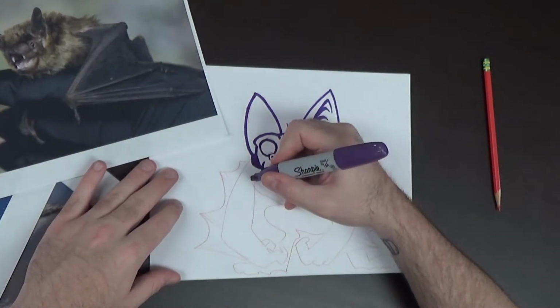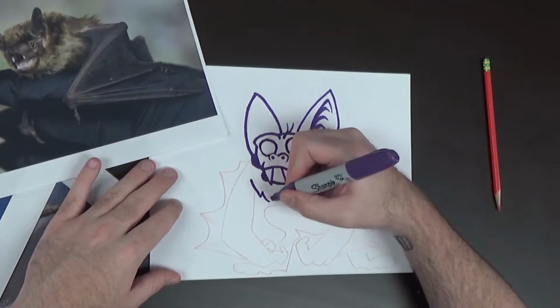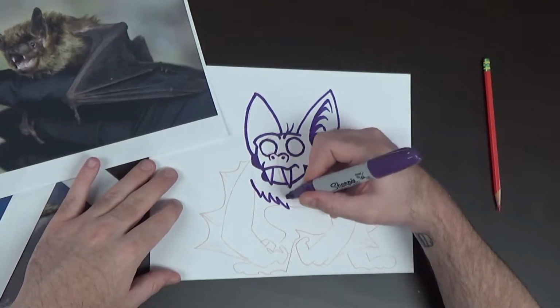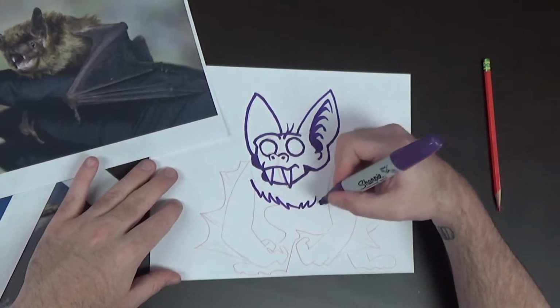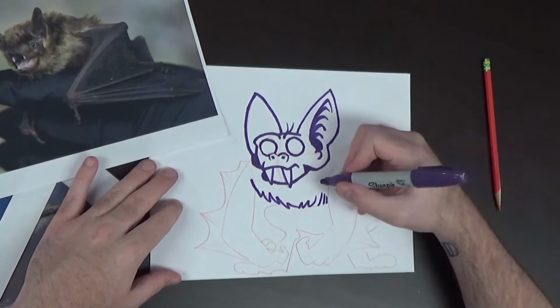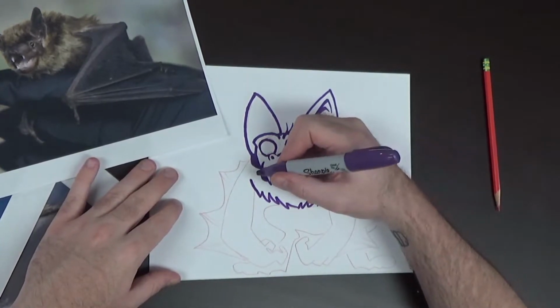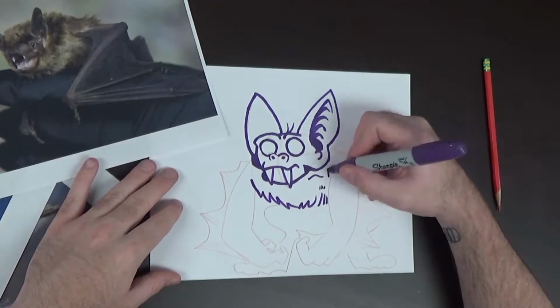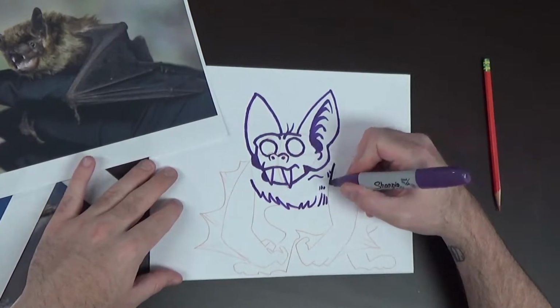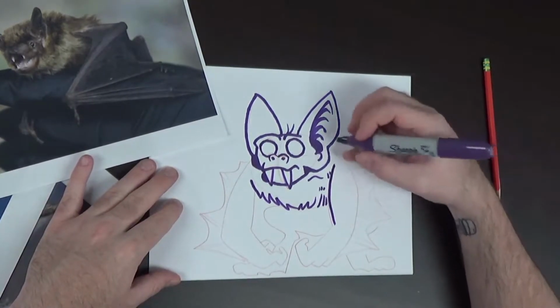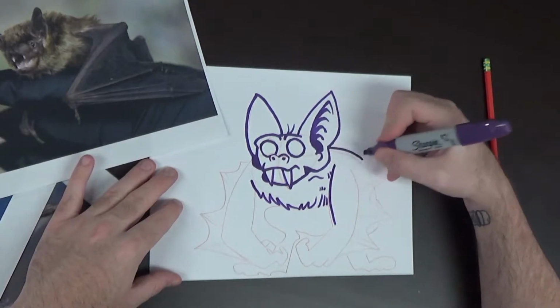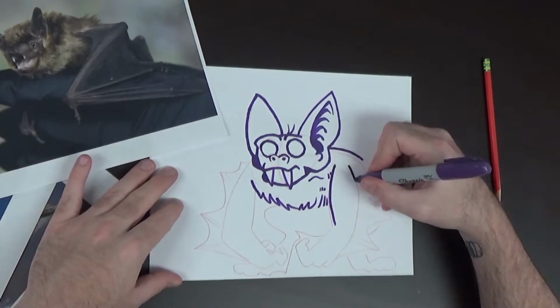Now let's go like this. Now we can maybe add some fur or other details, some jagged lines, a collarbone. Okay, let's do this arm.